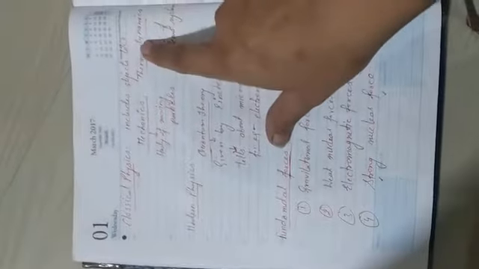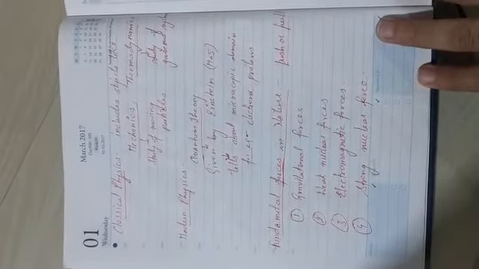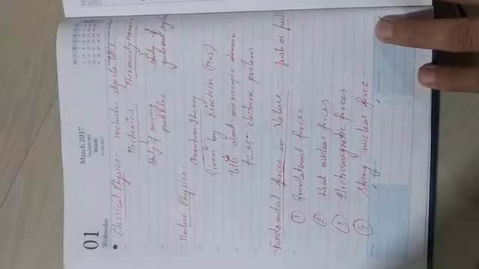Classical physics includes mechanics and thermodynamics. Mechanics is the study of moving particles, and thermodynamics is the study of gaseous systems. Both these topics will come in 11th class.